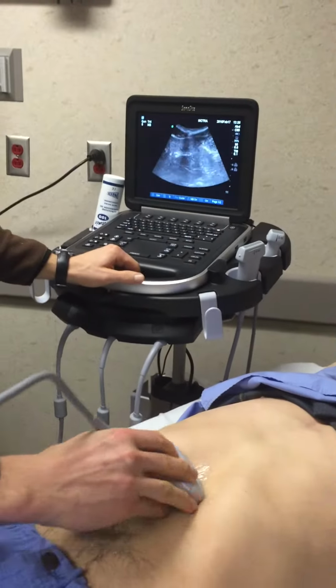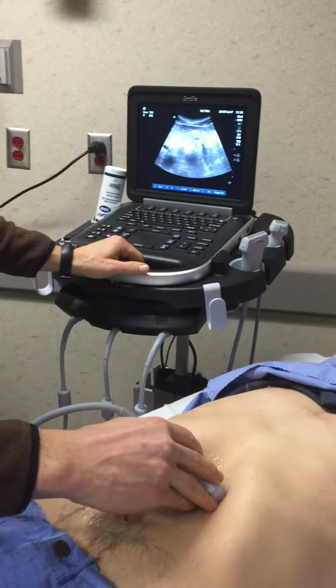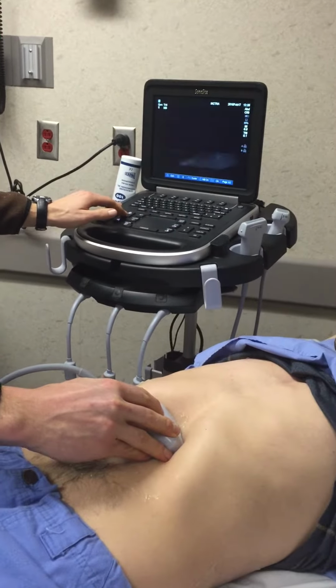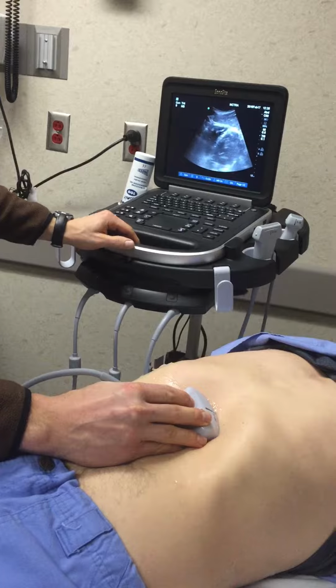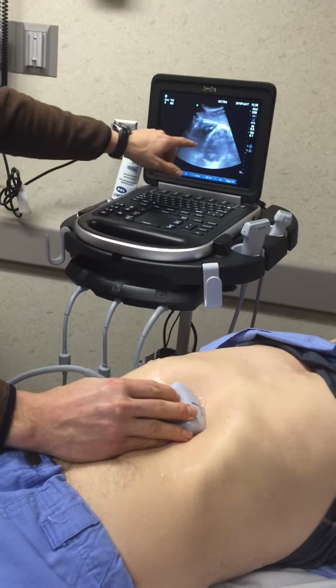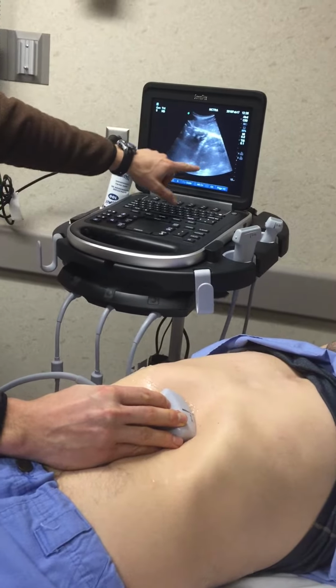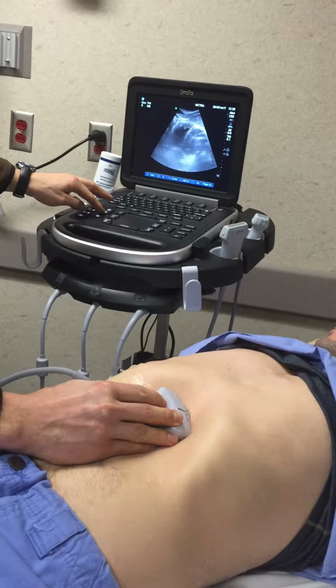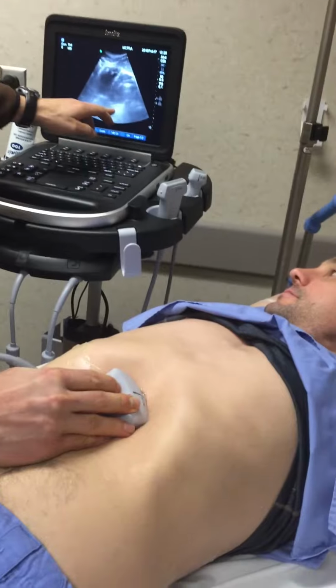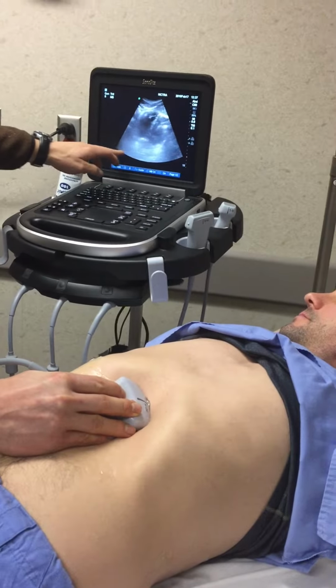Typically, you would flatten the probe out here, you'd push in, and you'd have the patient hold a breath. Take a breath in, and you'd hold a little bit of pressure here, and you can see on the screen the right ventricle, the left ventricle, and then the aorta. You can adjust the depth. Usually you have to kind of pull your depth out a little bit, and then you try to see fluid, especially dependent on the subxiphoid view.